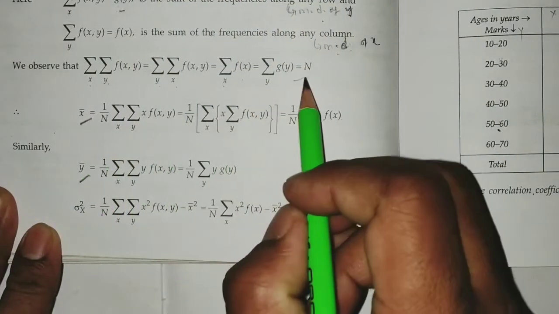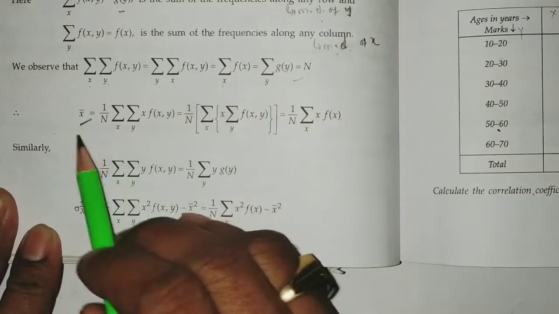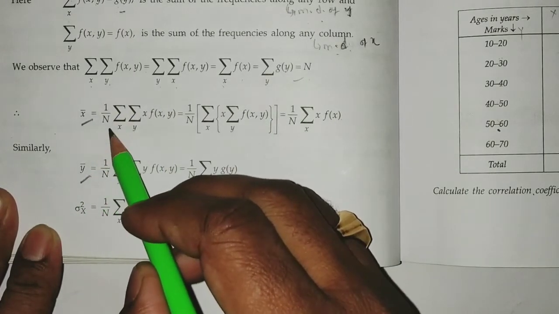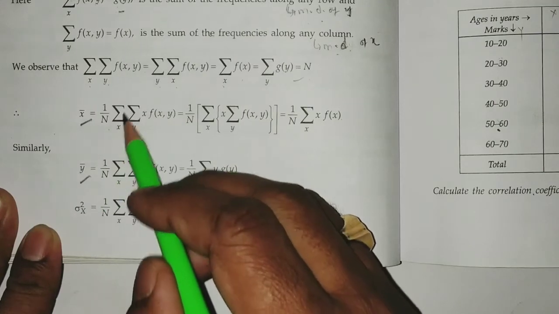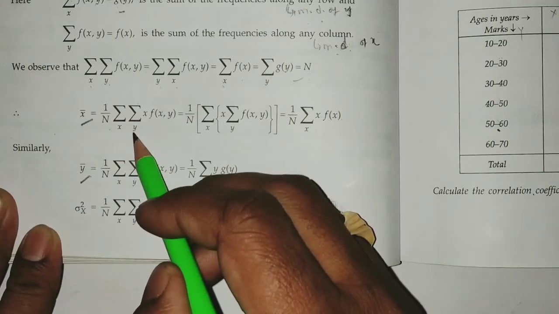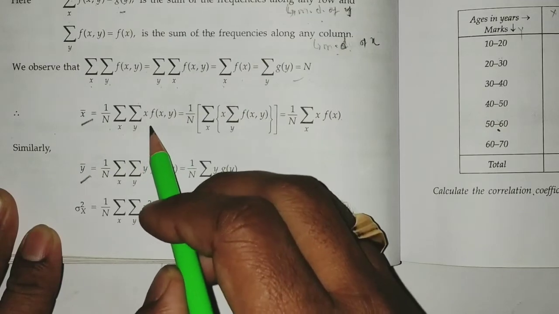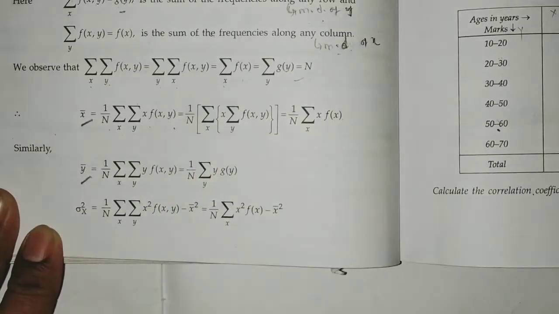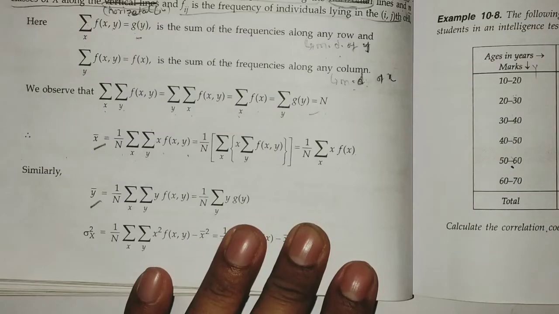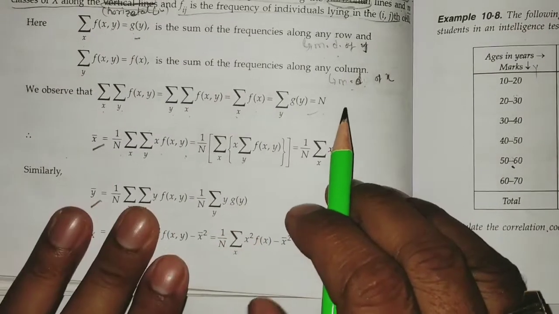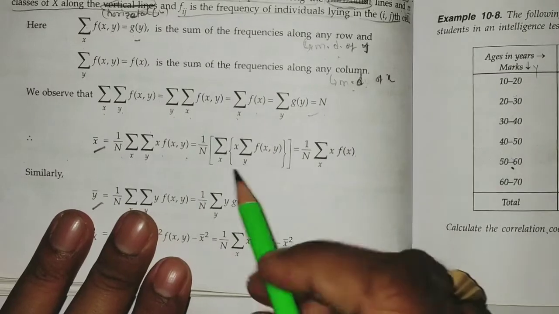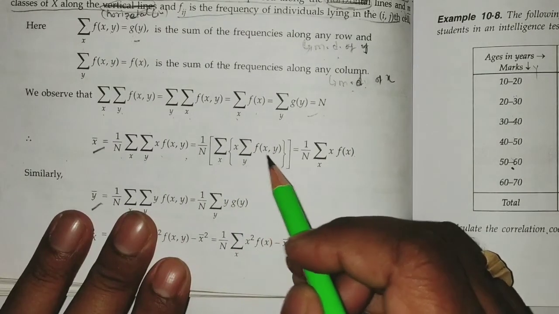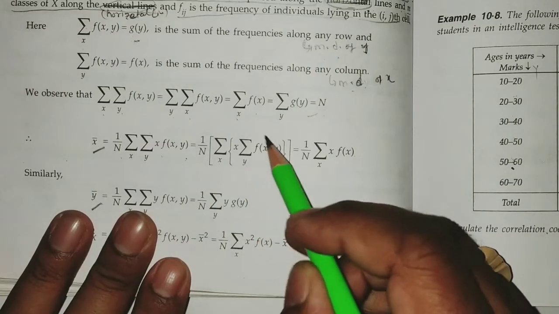So here we have capital N, and x mean obviously will be 1 by n, sum of x, sum of y, x into fxy, right? Or we can write summation over x, x into summation over y, fxy. So this is nothing but your fx.